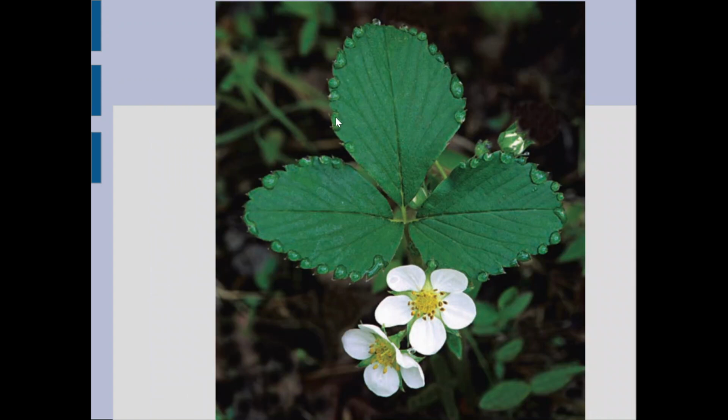These drops of water. Where do you think these drops of water come from? Can you see the drops? They come from inside the leaf. Yes, it is from the leaf.